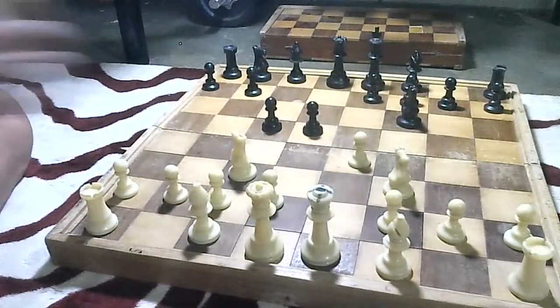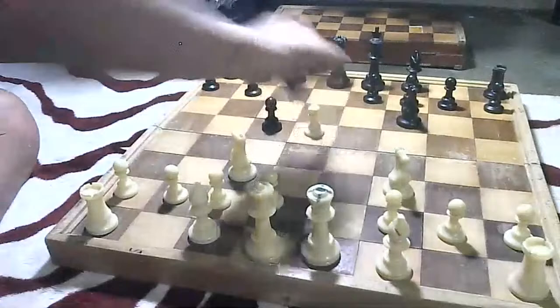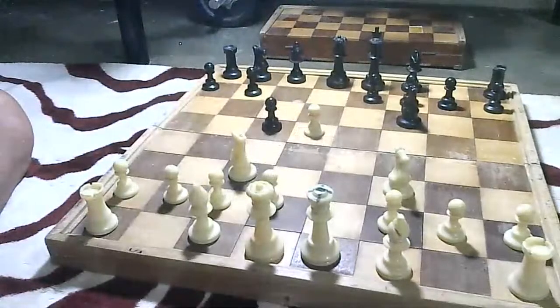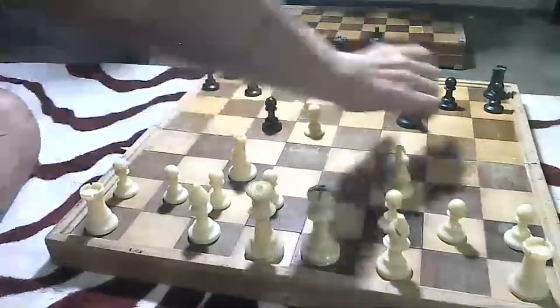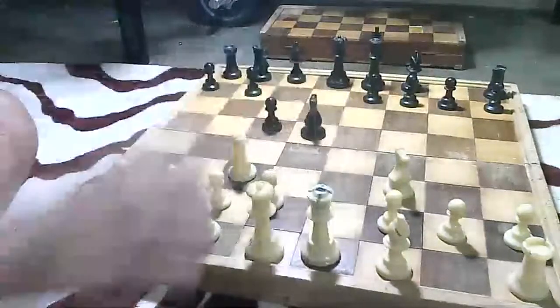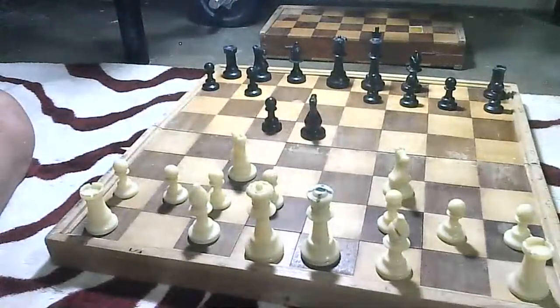Then it will be captured by pawn takes pawn, then knight d5. These are the positions of the Rubinstein variation, knight d5.